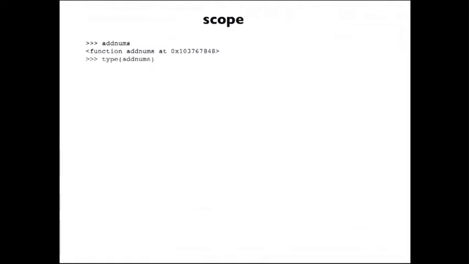Type of addnums, what do you think that is? We saw a little bit of this earlier. It's a function. And remember, if we said type of pow, we got that it's a built-in method. So it's a similar type of thing. So let me say x is equal to 2, and then I'll say print addnums, and that should be 11. What do you think x is? Remember, we're using x inside of the function. Is x 5 or is it 2?